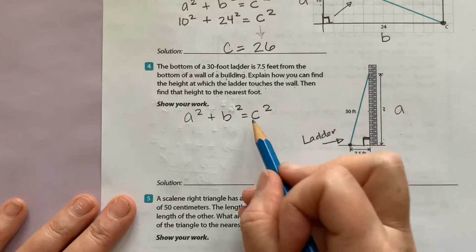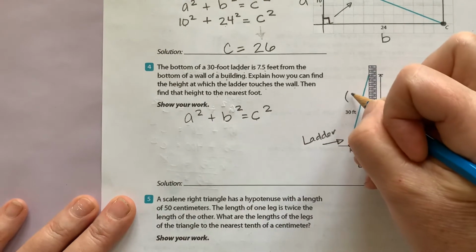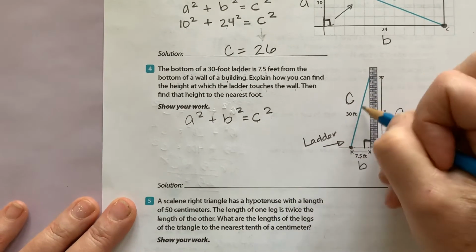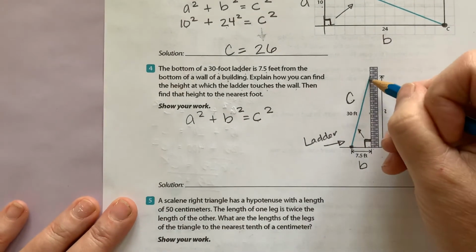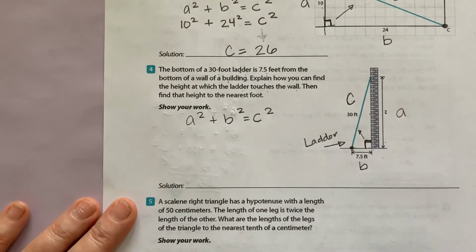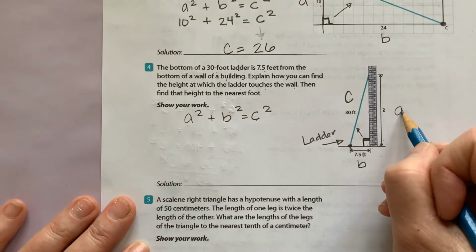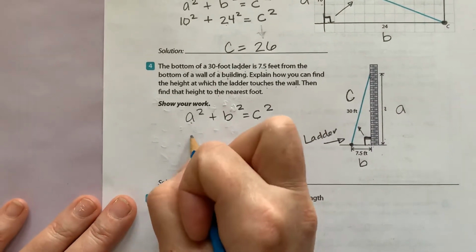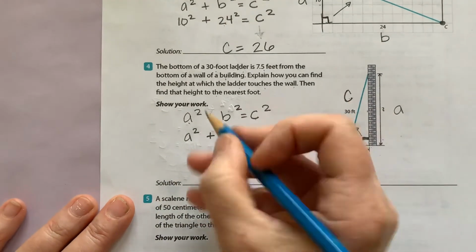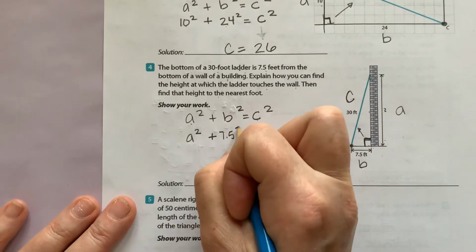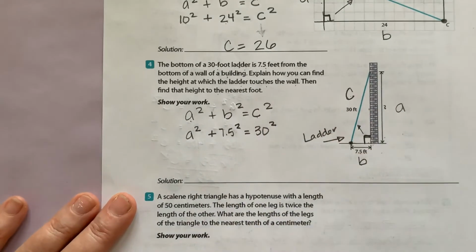Then where is our hypotenuse? What is C? Right, this is C. This is C because it is opposite of the right angle, and it is the longest length in our picture. So let's go ahead and substitute our numbers in. A, we don't know, so we can just leave that as A squared. B is 7.5, and C is 30 squared.